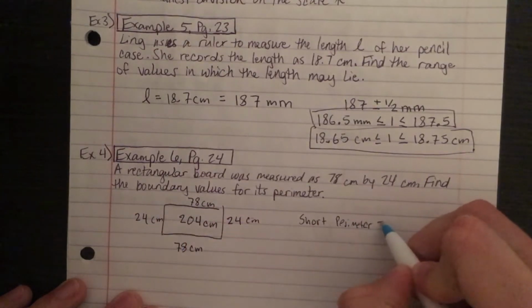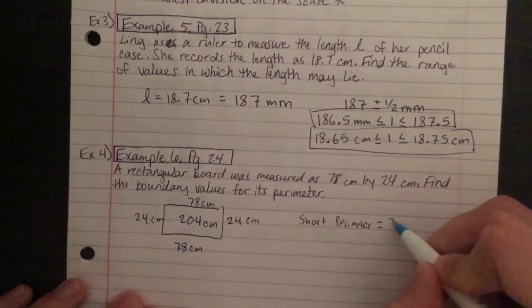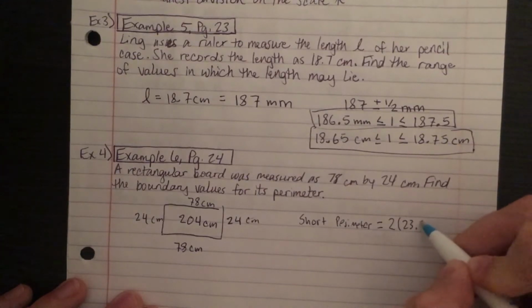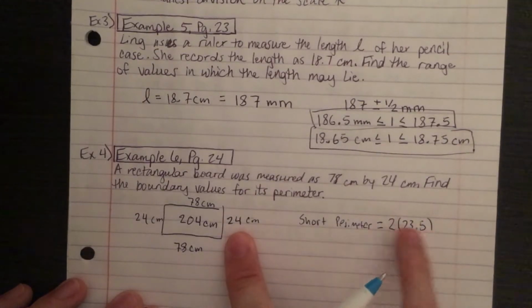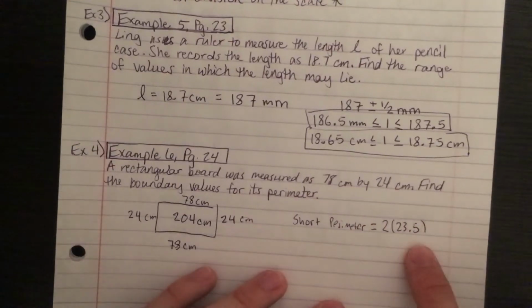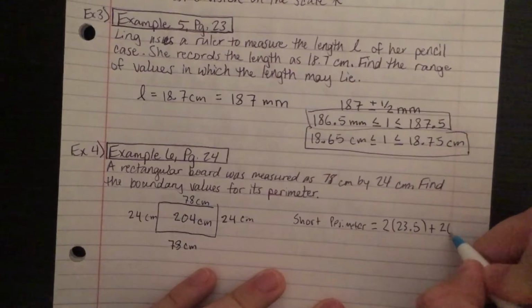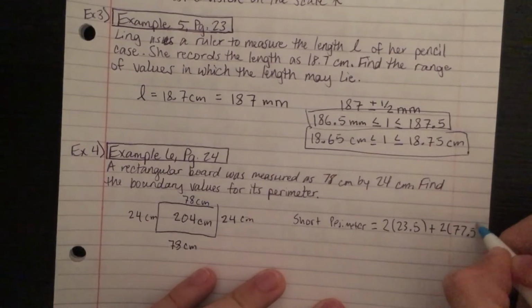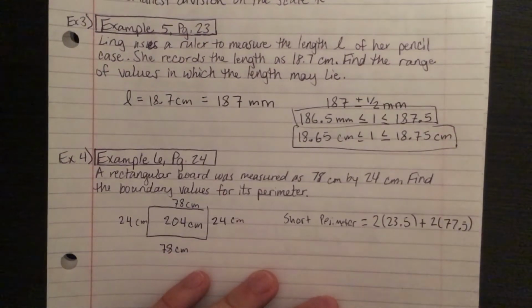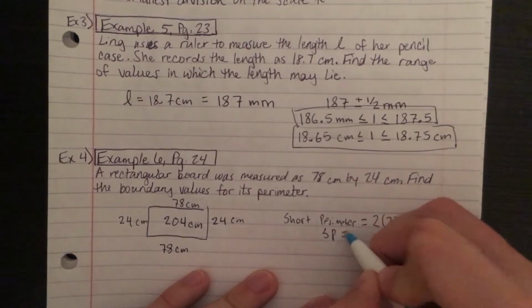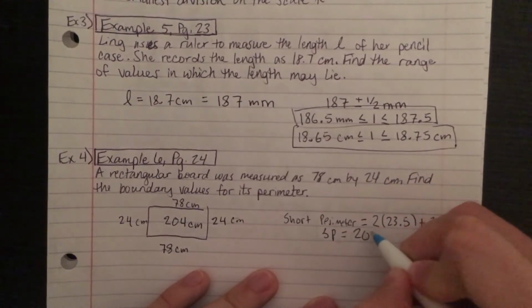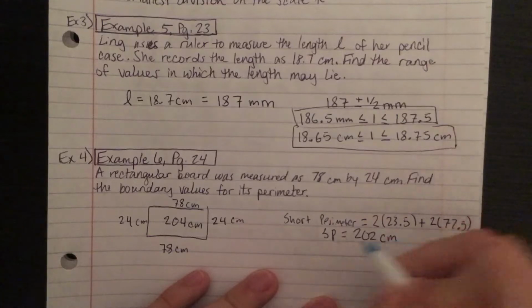And that would give us 2 times 23.5, because that's 24 minus 0.5. There's 2 of those. We'd say plus 2 times 77.5. And our short perimeter there, I'm just going to say SP, would be 202 centimeters.